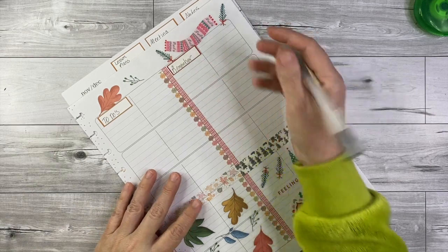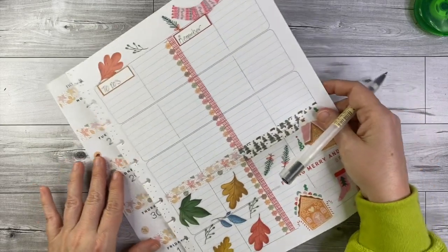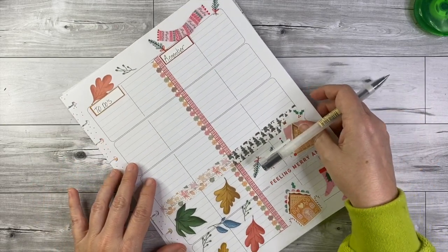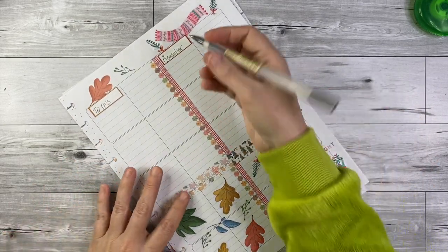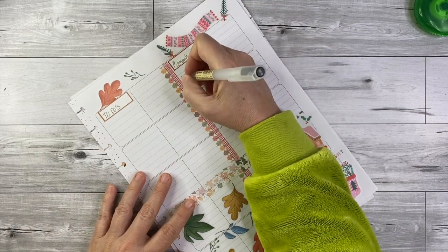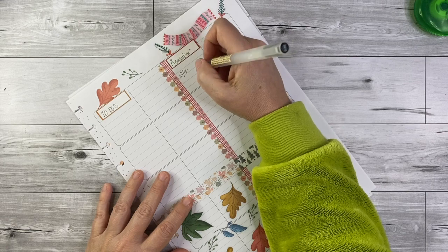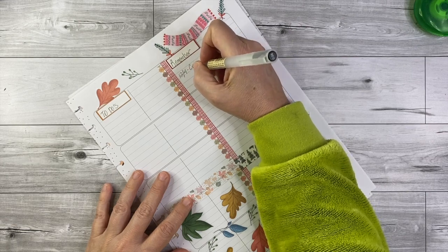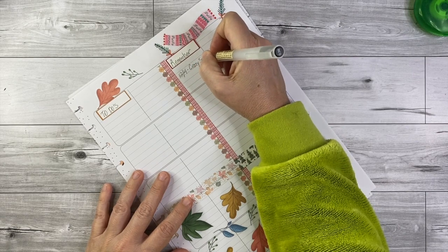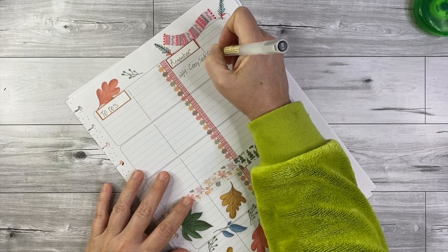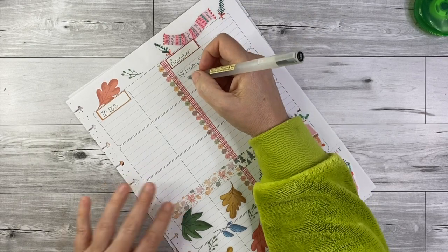So December 4th. So this could be anything coming up. We've got, okay, December 4th. So on 12/4 is Crazy Sock Day at school, because it's National Sock Day.